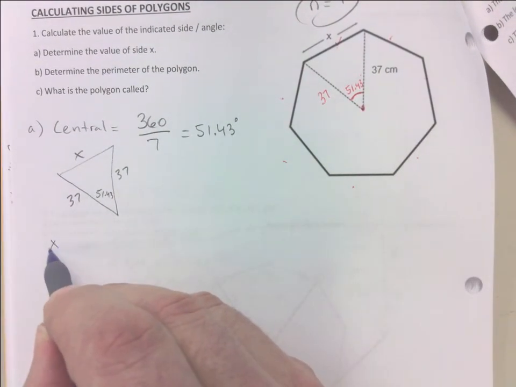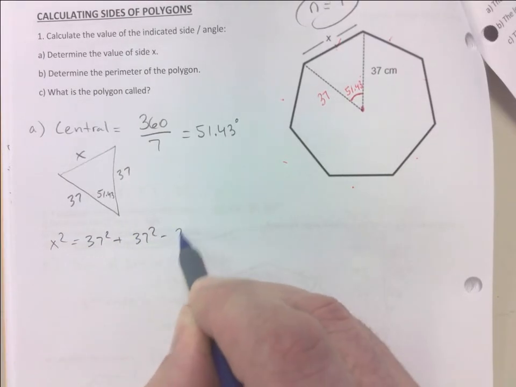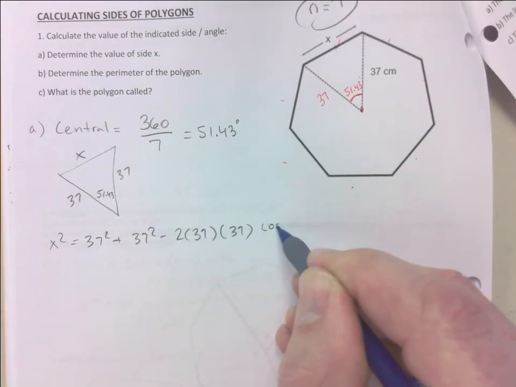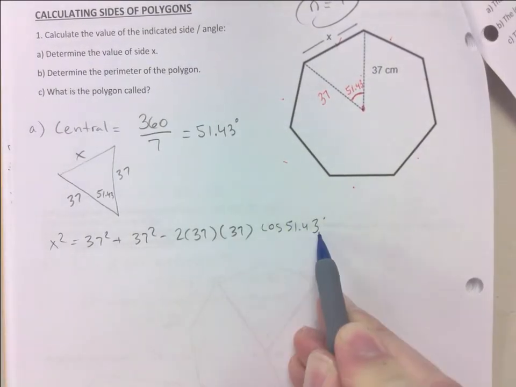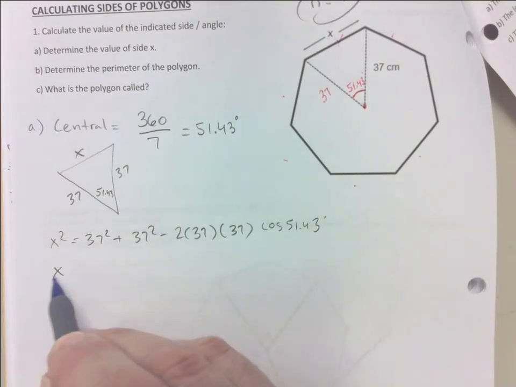Okay, so X squared is equal to 37 squared plus 37 squared minus 2 times 37 times 37 times cosine of 51.43. Type that all into your calculator. You should practice that because I see that a lot on the exam. I go so fast right now, I'm not even thinking about, oh, maybe you forgot how to type this in. But please keep trying this, keep actually typing this in.